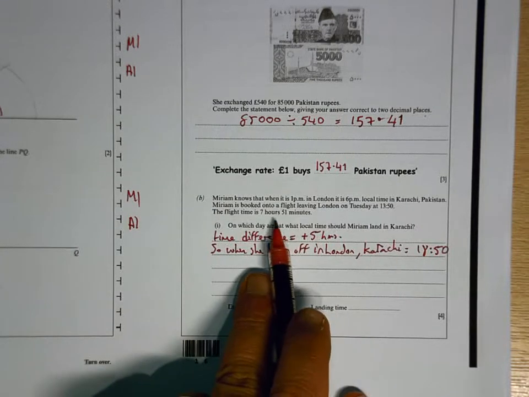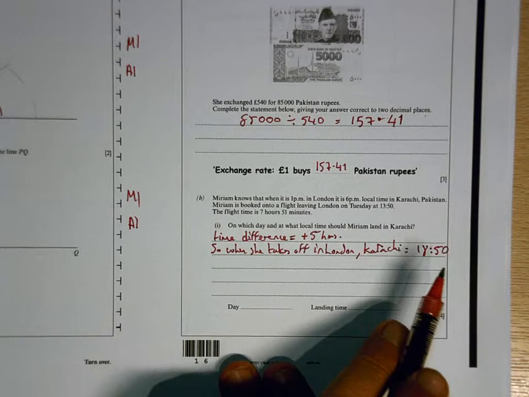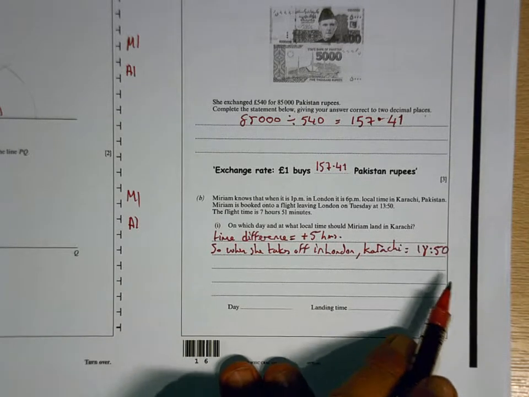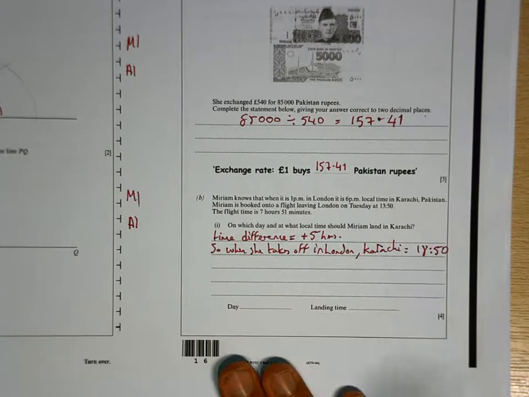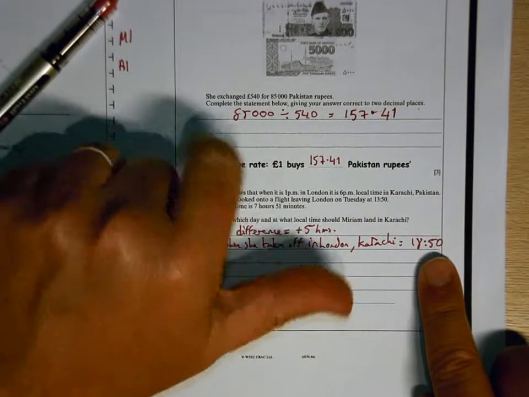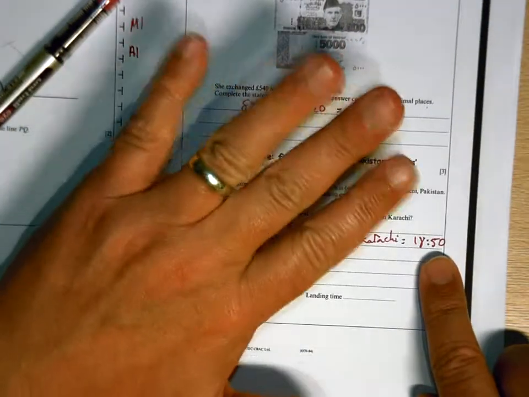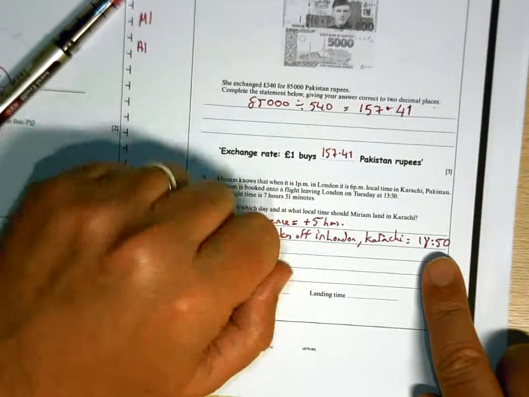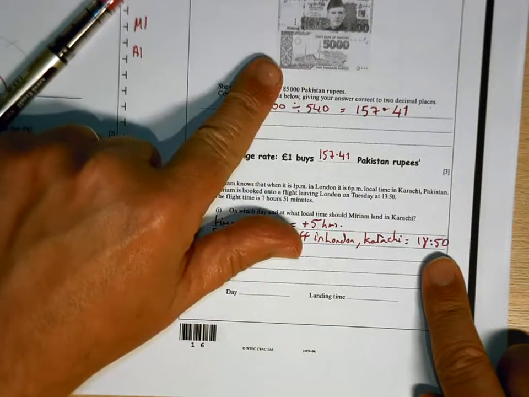Now we're just going to add the flight time of 7 hours 51 onto that, and this you cannot do on your calculator. So it's a fingers and thumbs thing as far as I'm concerned. That's 10 to 7, 10 to 8, 10 to 9, 10 to 10, 10 to 11, 10 to 12 is 5 hours, 10 to 1, 10 to 2.